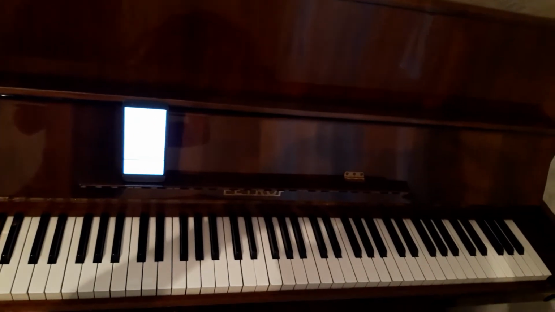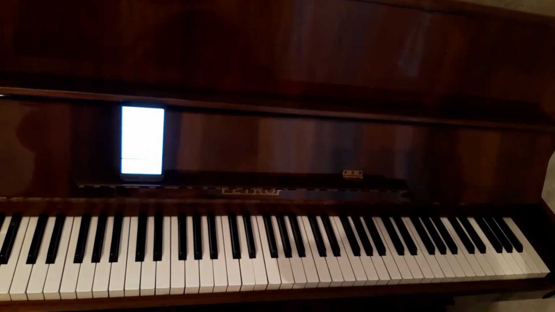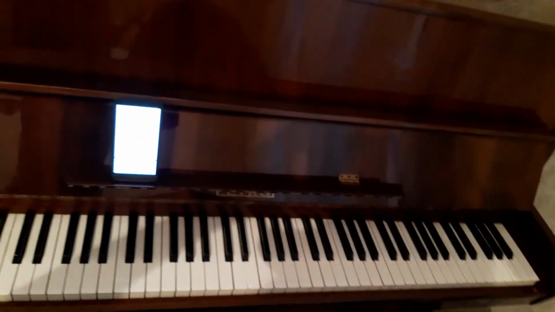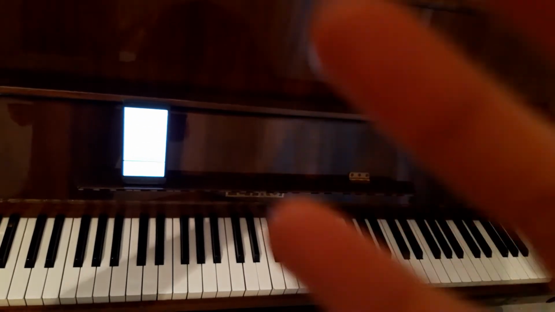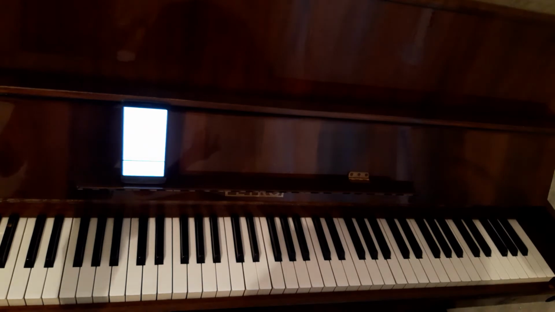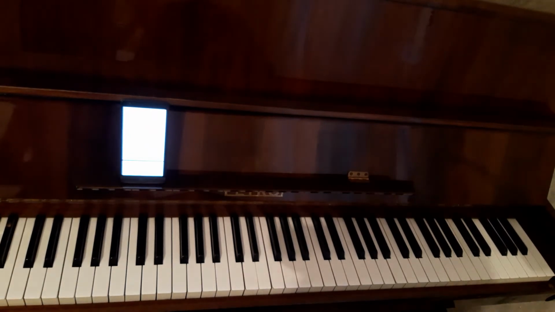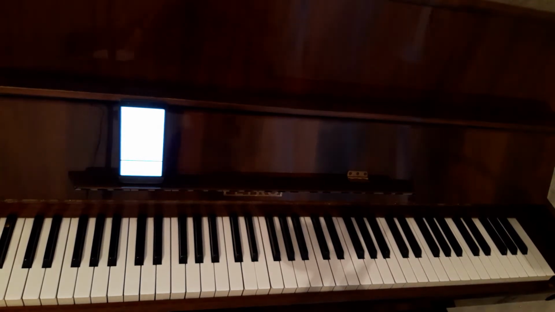Okay, we will start our sight reading class. This will be our first class, and we will experiment. Yes, we will take two different pieces. I mean, different in the way of technical difficulty, and we will see how to work with sight reading.